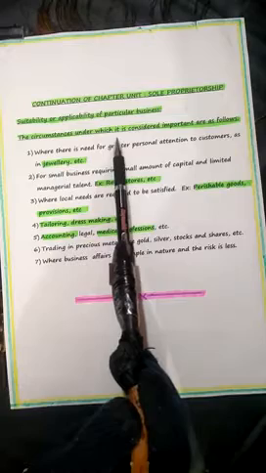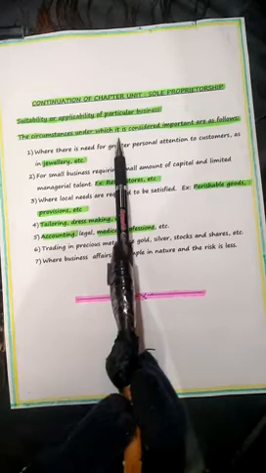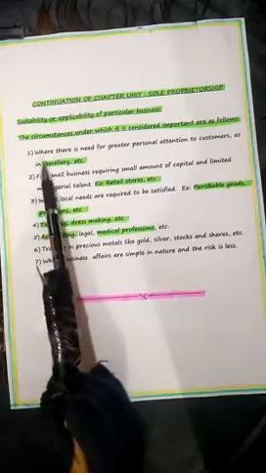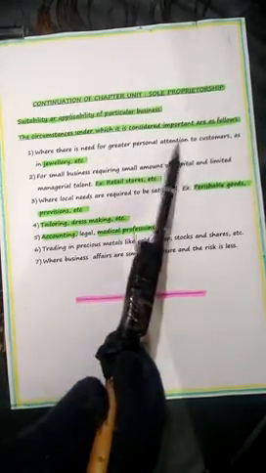The circumstances under which sole proprietorship is considered important are as follows. This is where the business affairs are simple in nature, or the risk is less. Please note those, children. Business affairs are simple in nature, and the risks involved are less. First one, easy to understand, children. I've made it very simple for you. Where there is need for greater personal attention to customers, as in jewelry, etc.